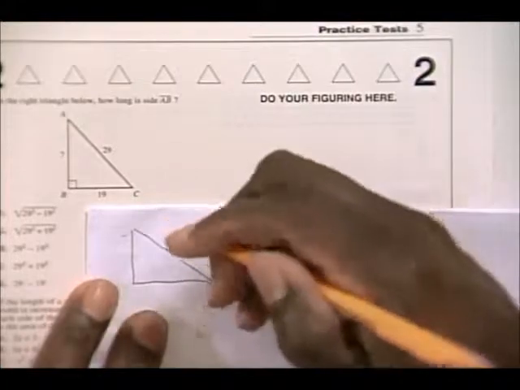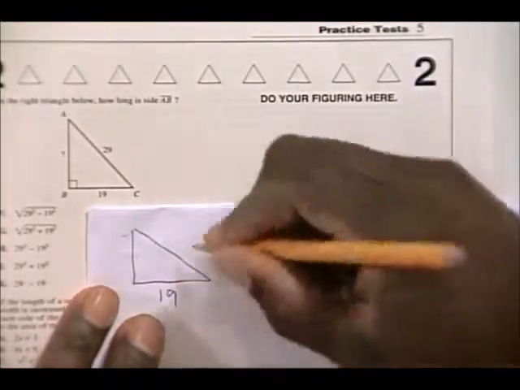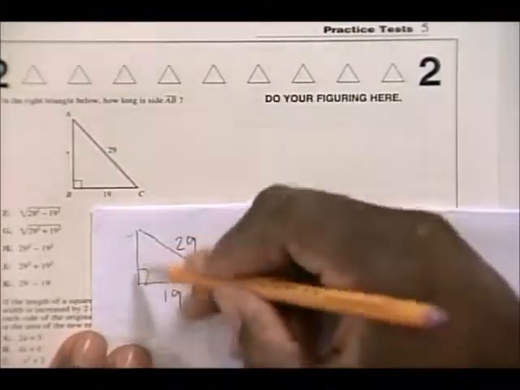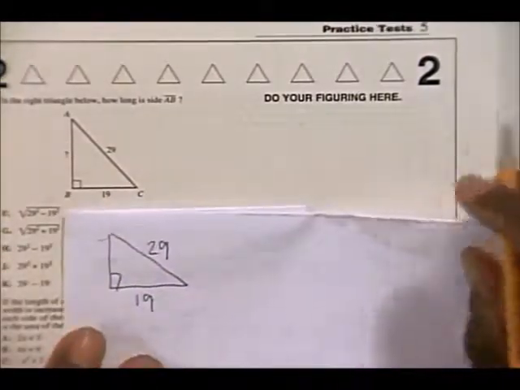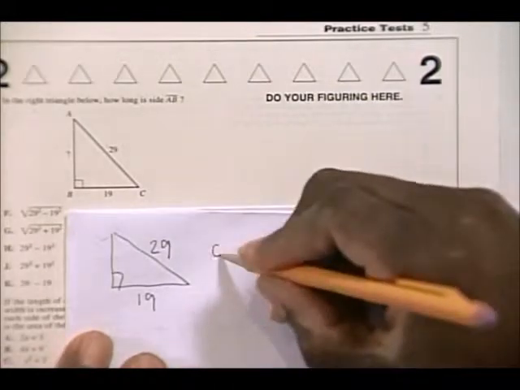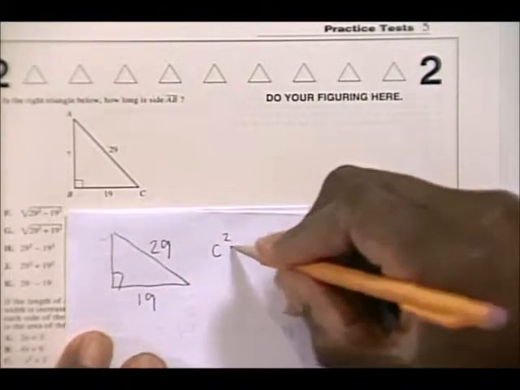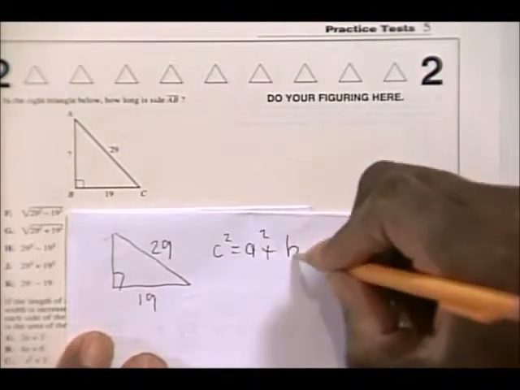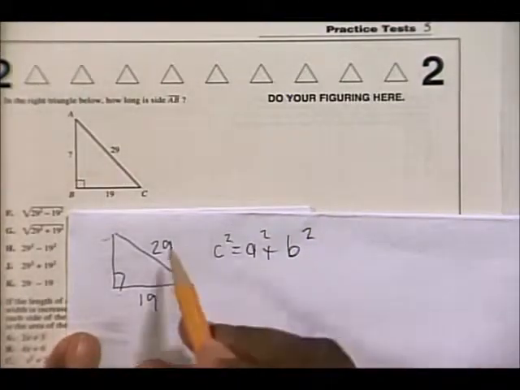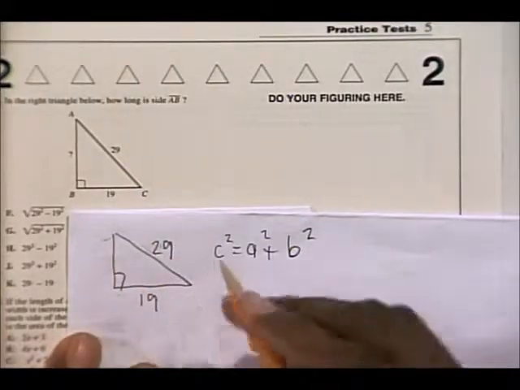Well, they give you 19 here and 29 here. That's a right triangle. You'd have to know they're given two sides. You can always get the third side using the Pythagorean theorem, which says c squared is a squared plus b squared. We have told our students that the longest side, the hypotenuse, always goes into c.